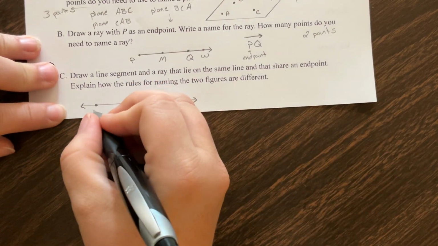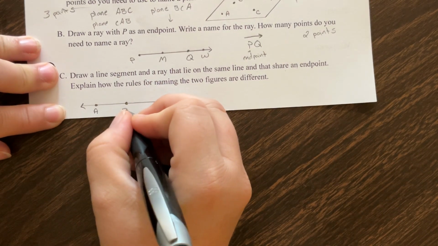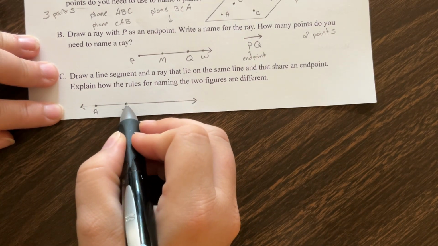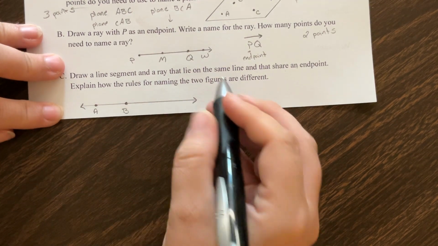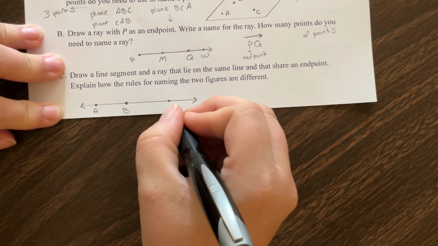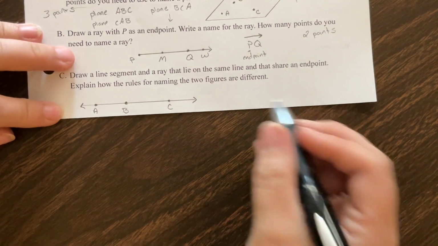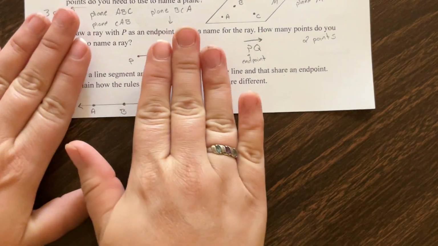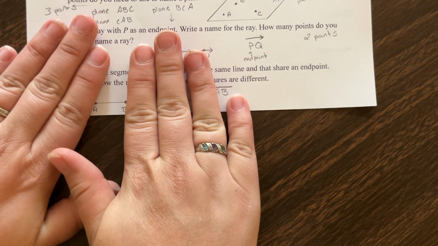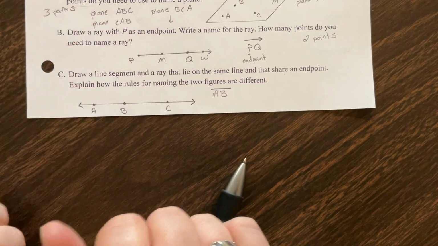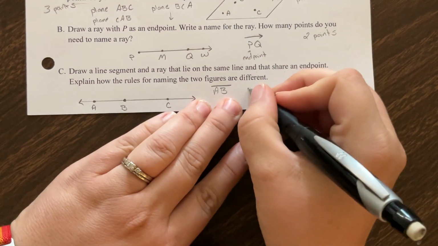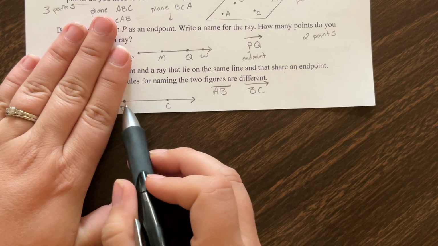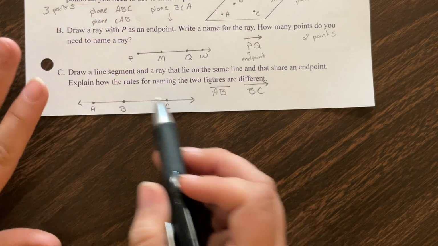Well, if I turn this into segment AB, B is the endpoint of my segment. Can I have my ray go over here to C? So I have segment AB. That's just talking about from there to there, A to B. And then we could say we have ray BC, which is just talking about B going this way towards C.